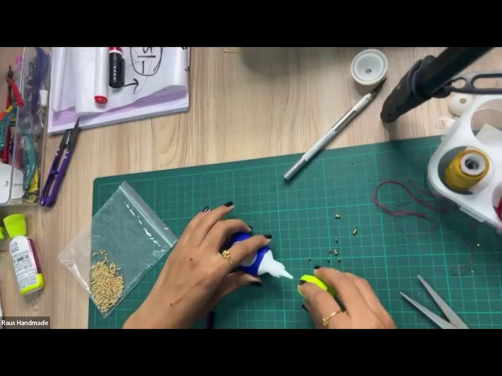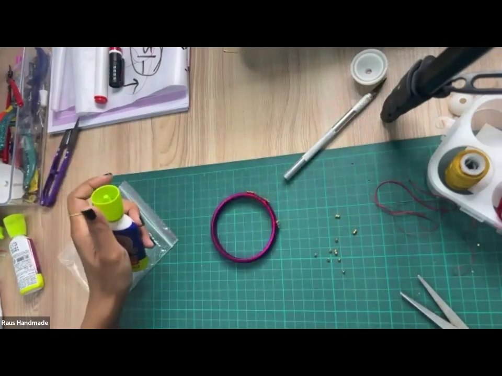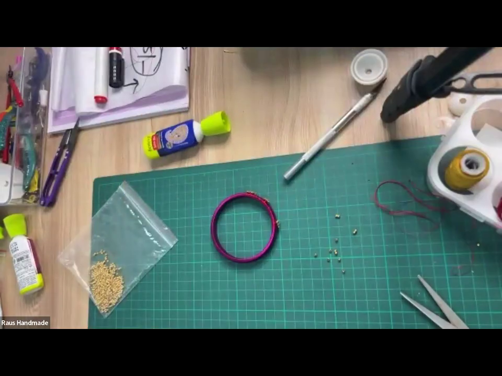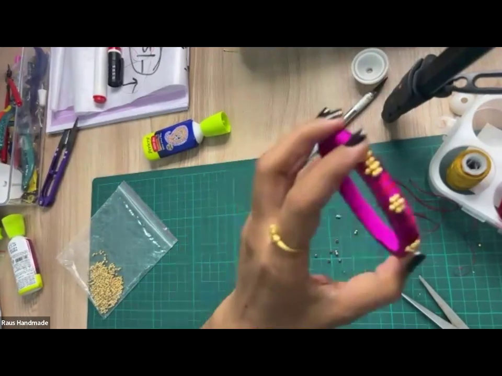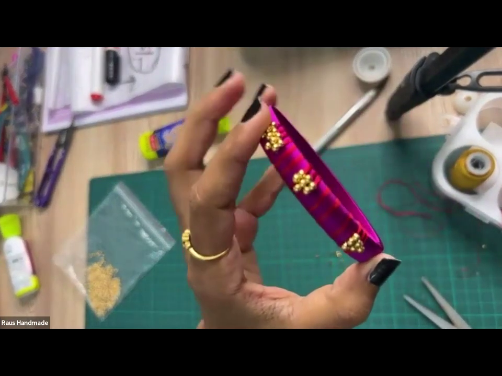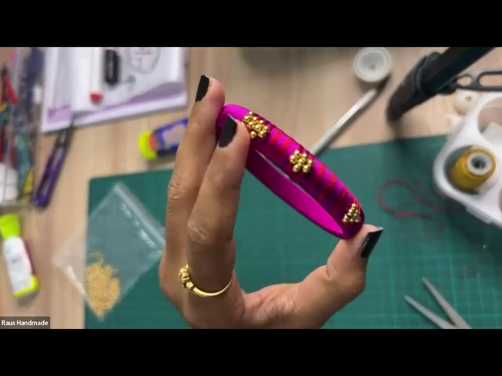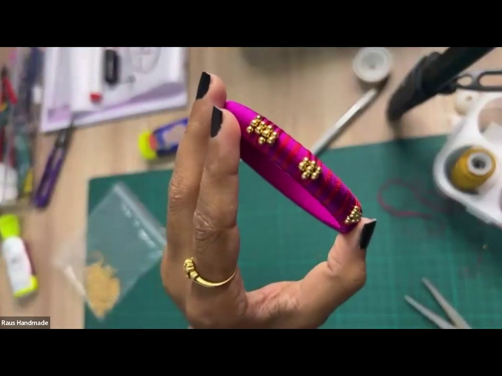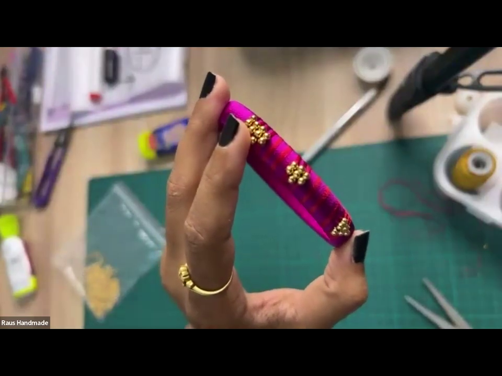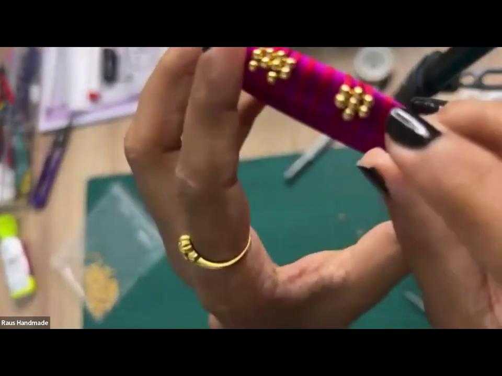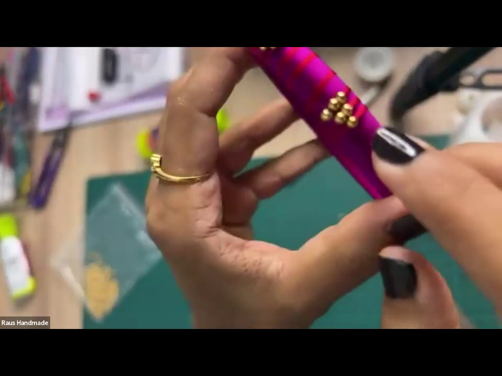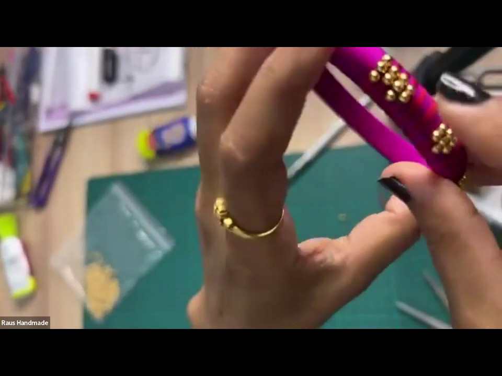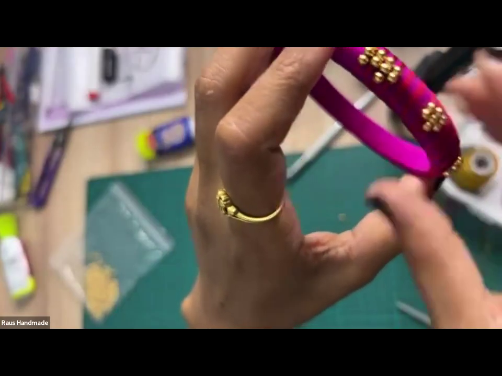So shall we move to the next one? So this is the beaded bangle, and shall we move to the jhumka bangle? Ma'am, can you show the bangle please again? Can you show the beads? I'm looking for how many beads you have put. So this one is 2, 3, 2. For this one, I've used 3, 2, 1. And for this one, 3, 2, 3, 2.